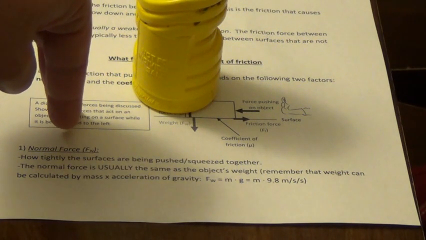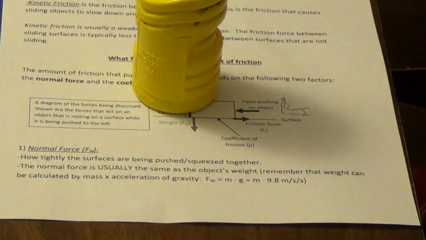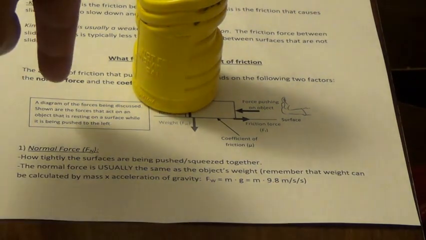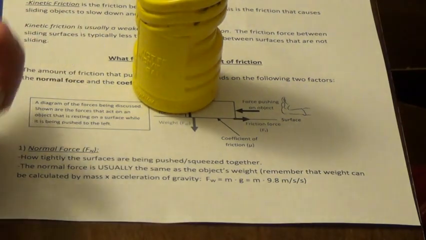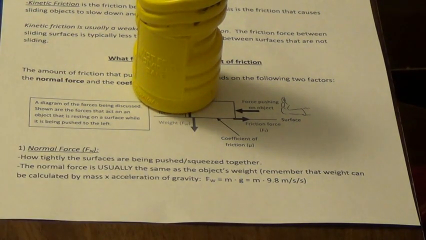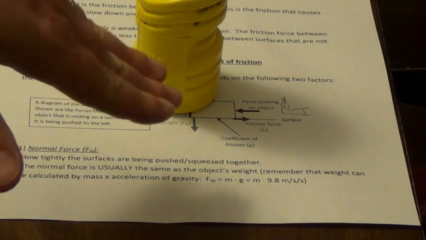Well, the reason it's not falling is because the table is pushing back up with the same amount of force. So the weight pushing down equals the force pushing up. So therefore the weight is equal to that normal force, the force pushing back.